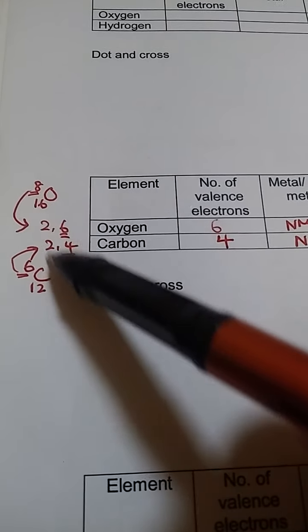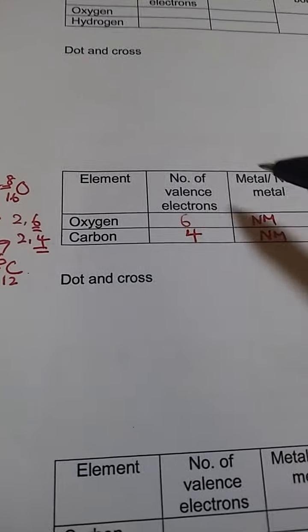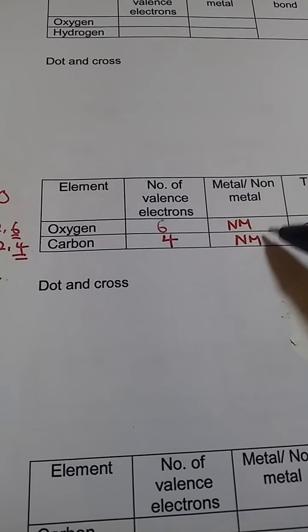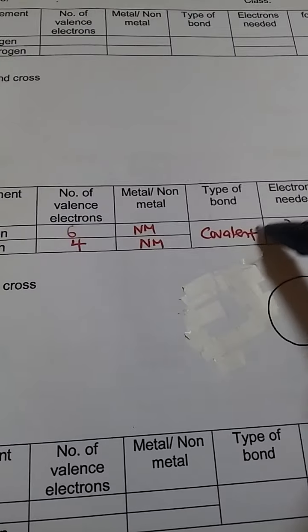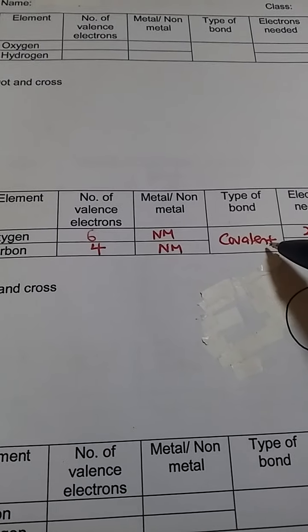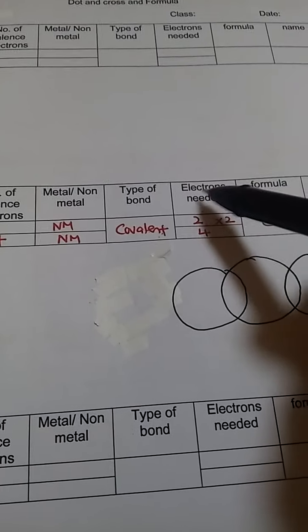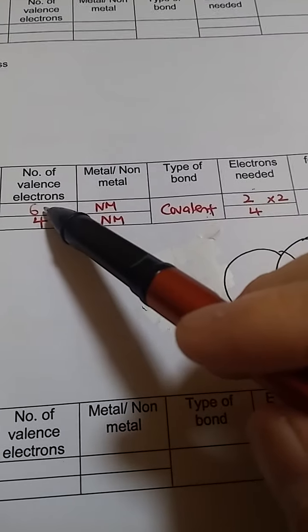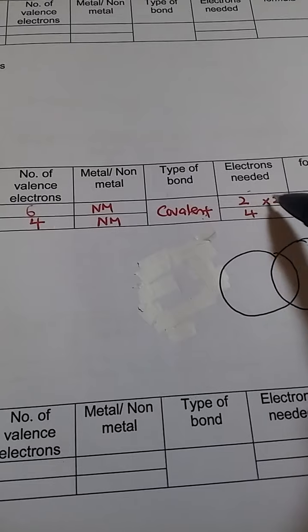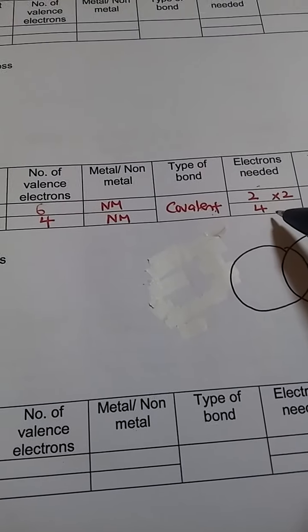Most important thing, we are only concerned about the valence electrons, so we fill in 6 and 4. Valence means the outermost shell. From the periodic table, we know both are non-metal, hence they will form the covalent bond. Okay, covalent is formed between non-metal and non-metal. Important thing is how many electrons they need to be stable. Oxygen has 6, you will need 2 more to achieve 8.